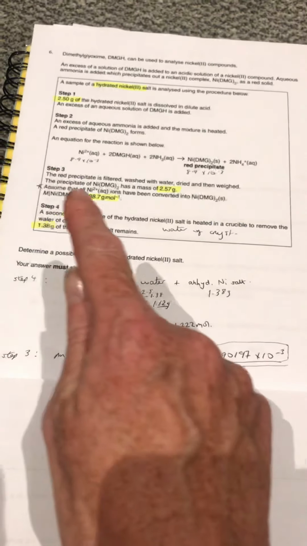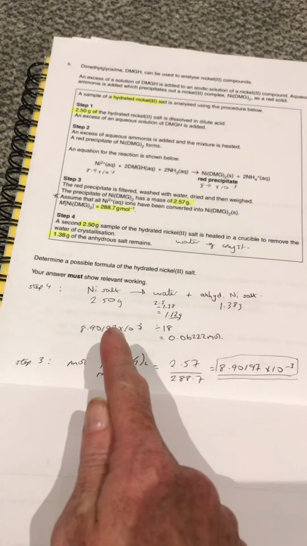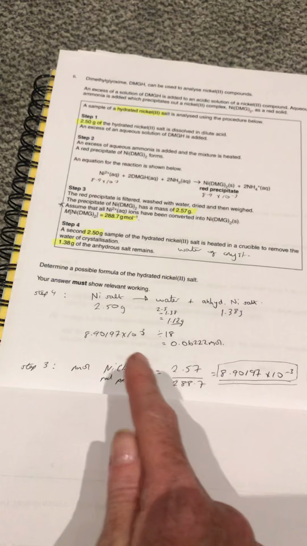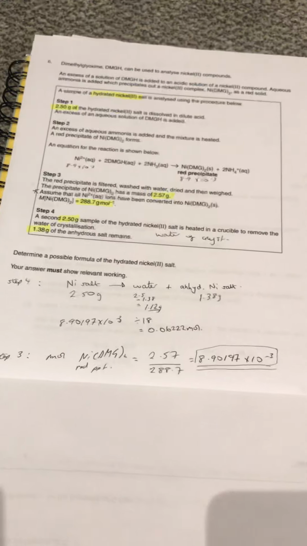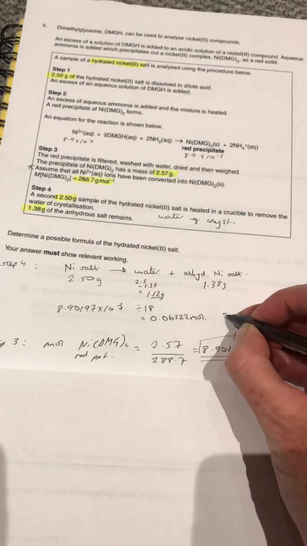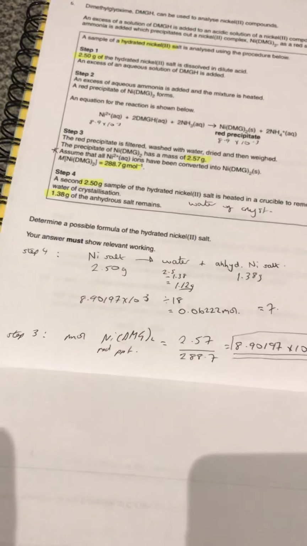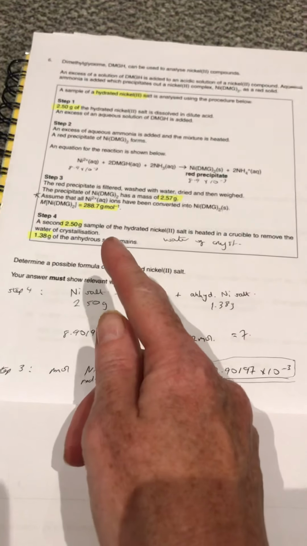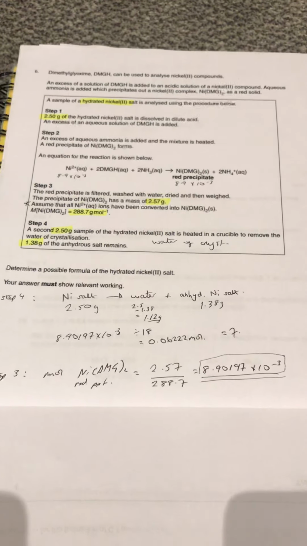Now it said here, assume that all of the nickel 2+ gets converted to that red precipitate. So this moles here that we'd worked out, 8.90197 times 10 to the minus 3, is a ratio compared to the moles of the water that's given off. If you do the ratio for that, what you find is that the ratio is 1 to 7. So there are 7 lots of water for your nickel salt, and we can put that into the formula. We have used all the information from step 4 and step 3. Step 2 is just a reaction to make the red precipitate.